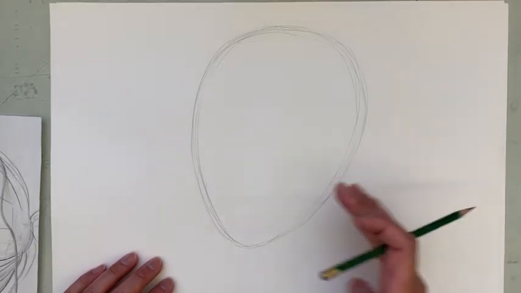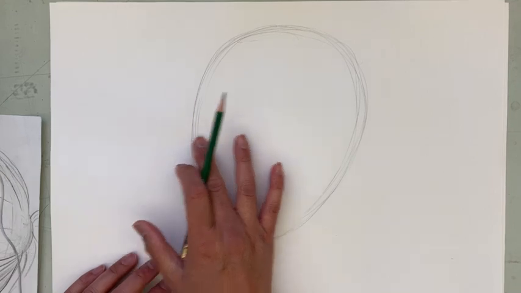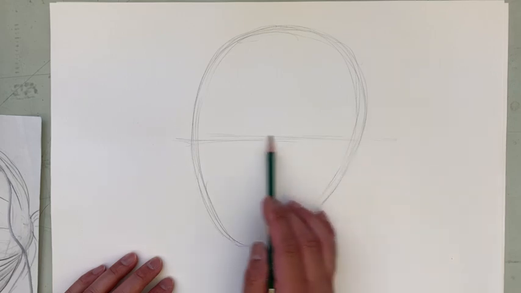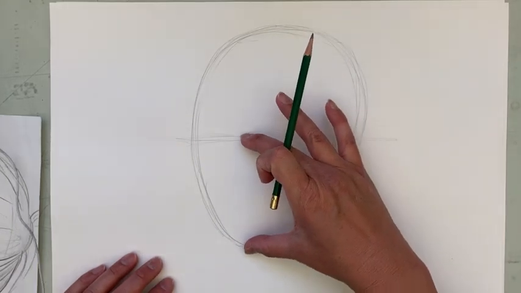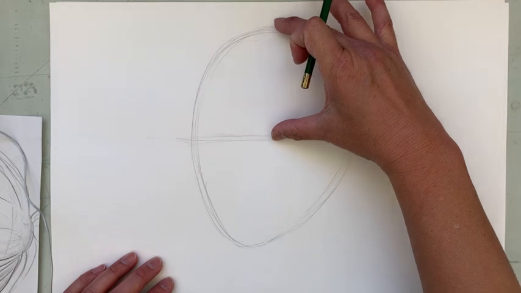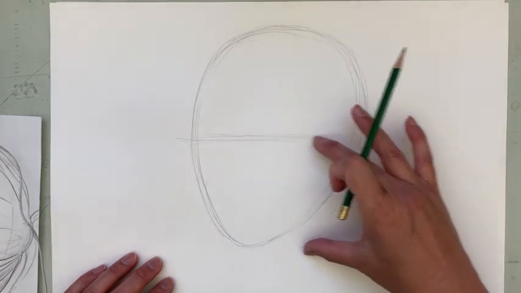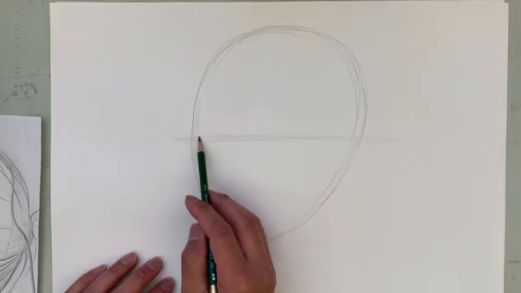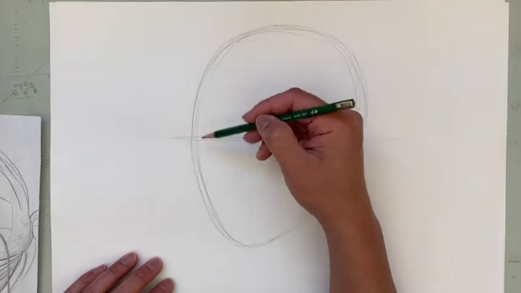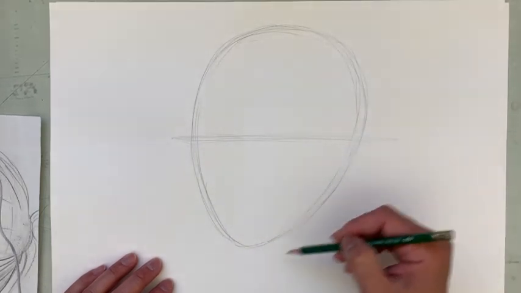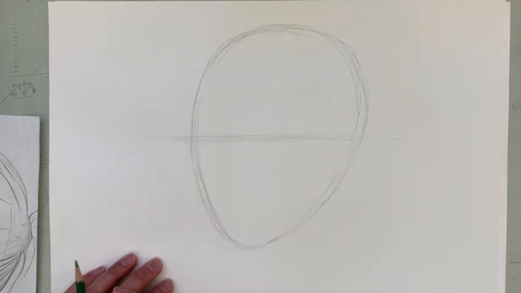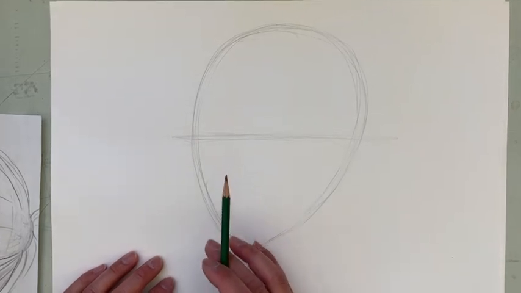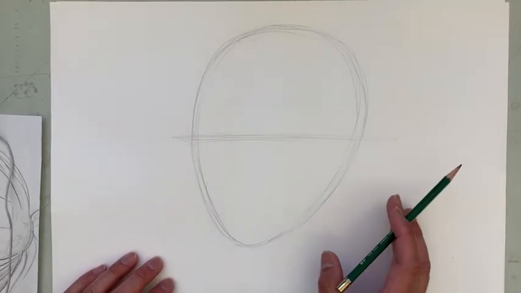Now the one thing that we want to make sure is that we divide this shape in half. I'm just going to use a searching line here, and check my proportions. Yeah, that's about right. I'm dividing this with a searching line, a really light line, to divide this egg shape in half. And this is the line where we're going to start off by placing the eyes, the bridge of the nose, and the middle of the ear as well.